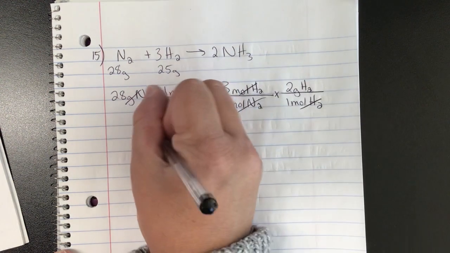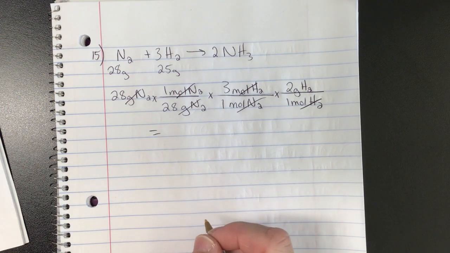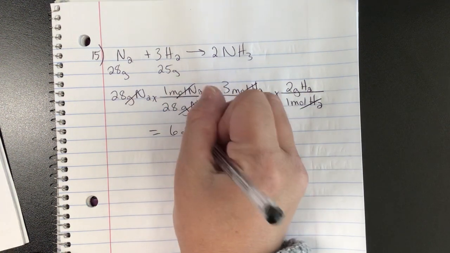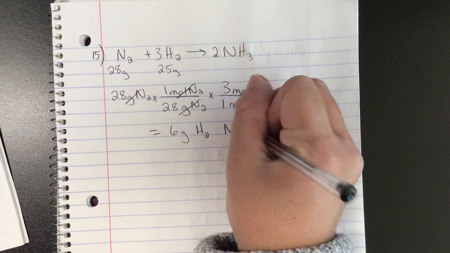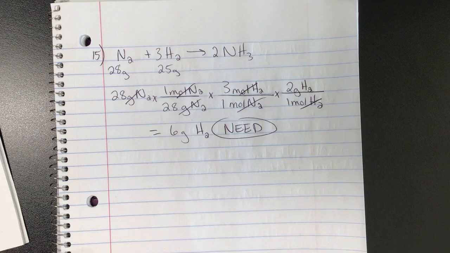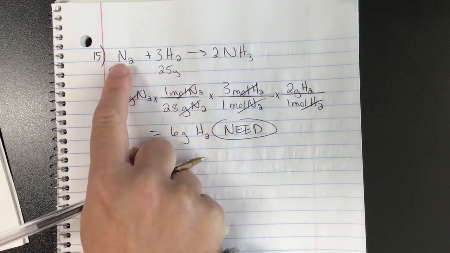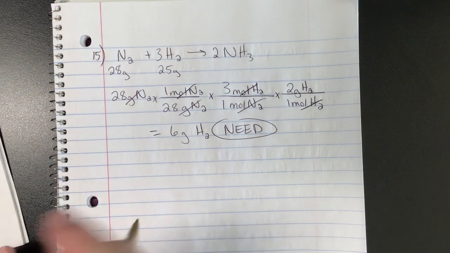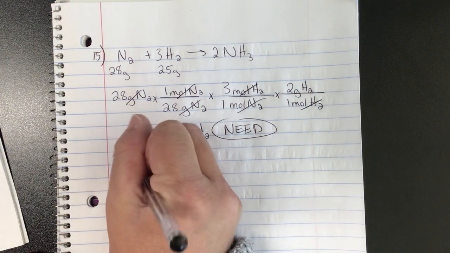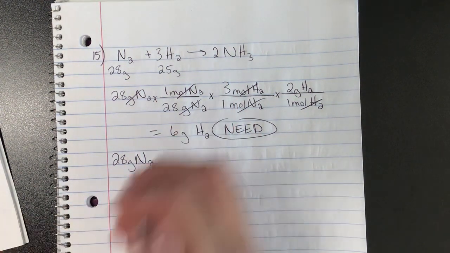And that gives me 6 grams of hydrogen. So I need 6 grams of hydrogen to completely react with 28 grams of nitrogen. Well, I have 25, so I have plenty. So that means nitrogen is my limiting reactant. So I'm going to start with my nitrogen, and we're going to calculate how much ammonia is going to be produced.